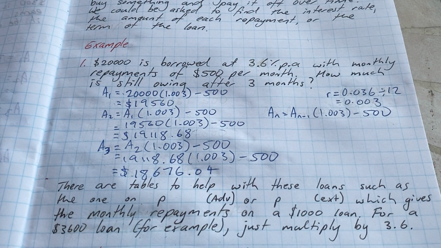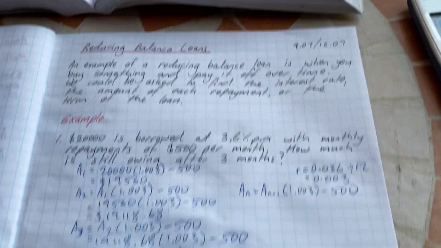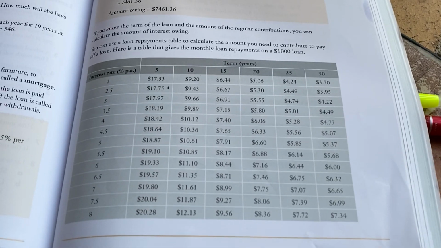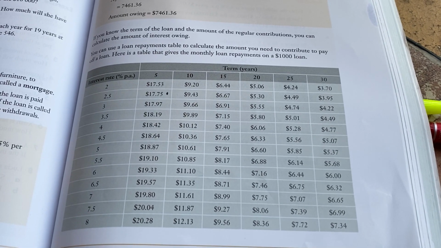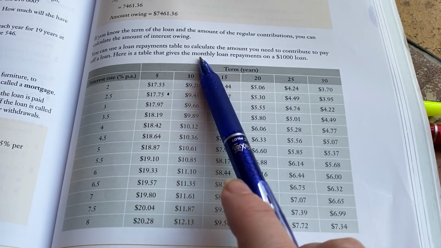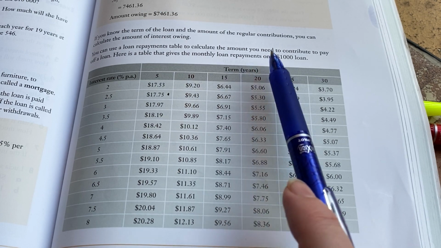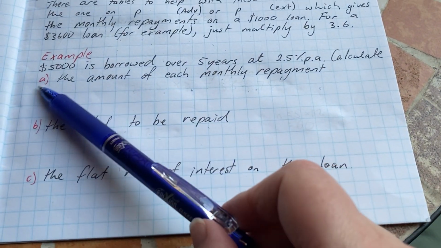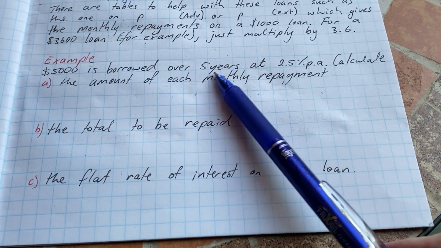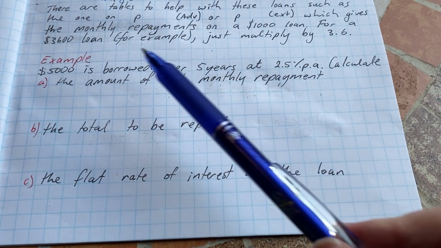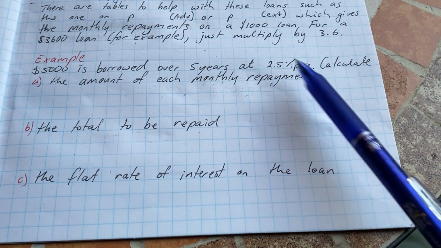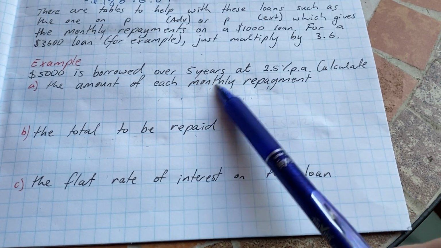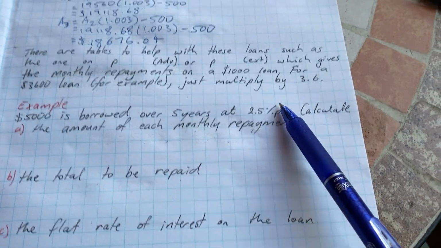Now for this type of problem, we can also find ourselves using tables. There is a table in your textbook. What you'll see here is that this table gives the monthly loan repayments on a $1,000 loan. And that's really important that it's 1,000. So in this example, $5,000 is borrowed over 5 years at 2.5% per annum. Calculate the amount of each monthly repayment, and that's what a table gives us, monthly repayments.